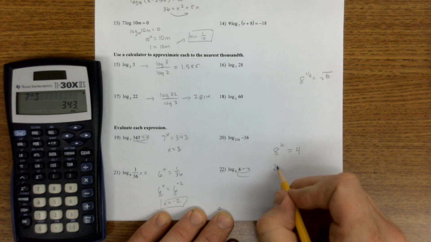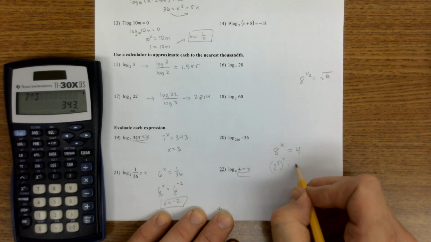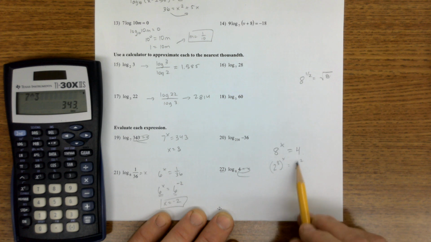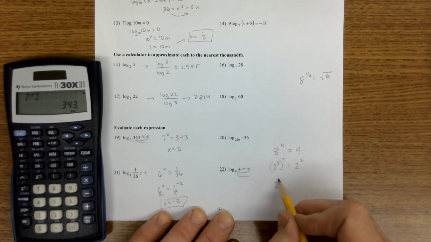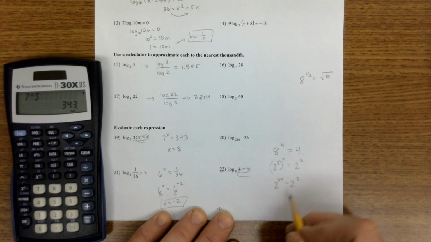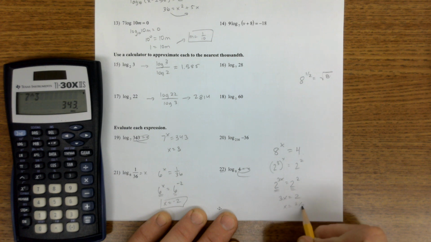So what if I rewrote this as 2 to the 3rd, and I rewrote this as 2 to the 2nd? 4 is 2 to the 2nd, 8 is 2 to the 3rd, and now I can multiply those out, and now I have same bases, so 3x equals 2, x is equal to 2/3.